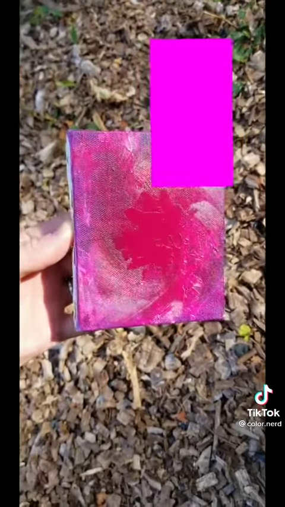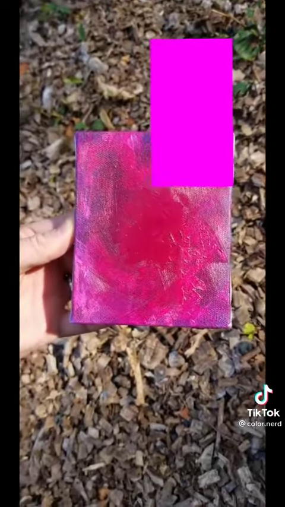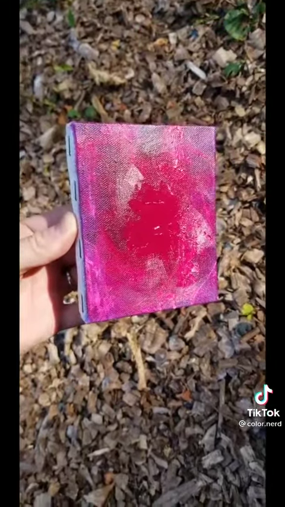The color magenta is a disaster. It has an identity crisis. This is RGB magenta. And this is the pigment quinacridone magenta. Focus on that patch in the center. That's pure PR122 magenta. Magenta is somewhere between red and violet.